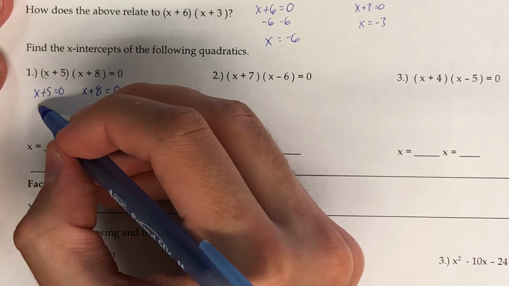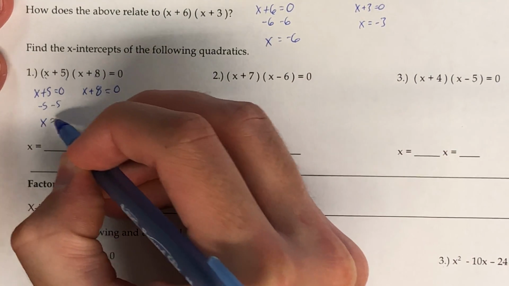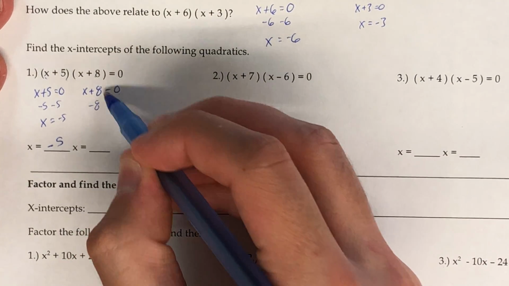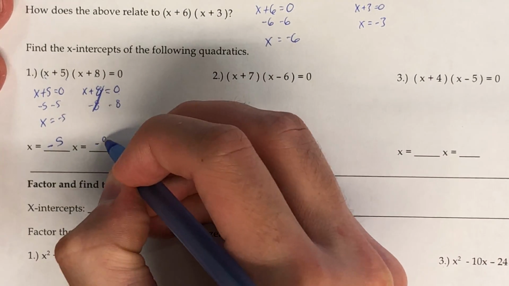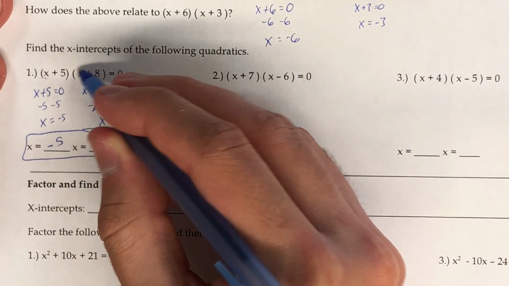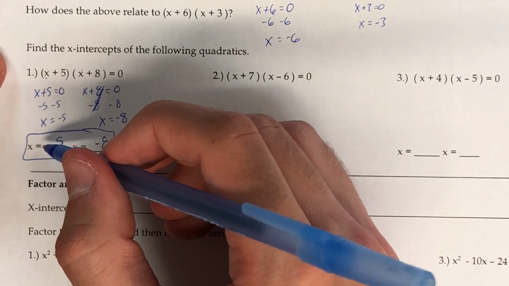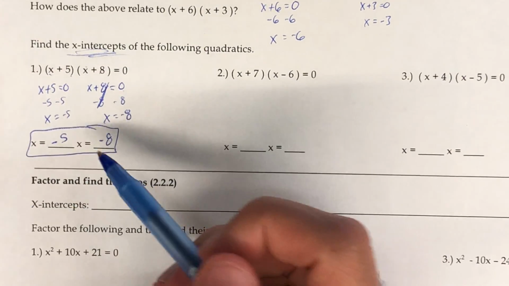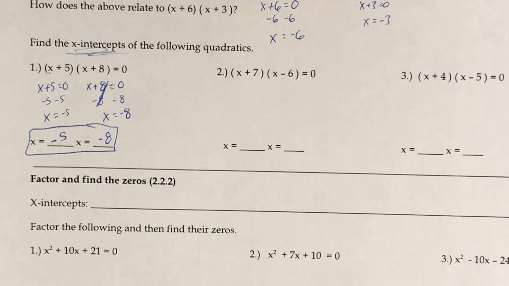We solve for x. So subtract 5 from both sides, you get x equals negative 5. For x plus 8 equals 0, you subtract 8 from both sides, you get x equals negative 8. So factors are x plus 5, x plus 8. Roots, or zeros, or x-intercepts, would be x equals negative 5 and x equals negative 8.